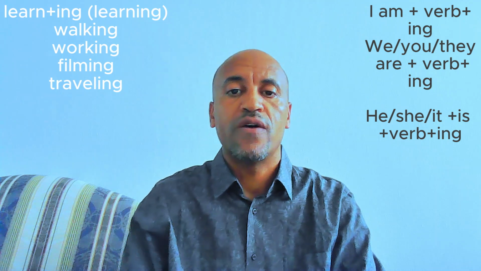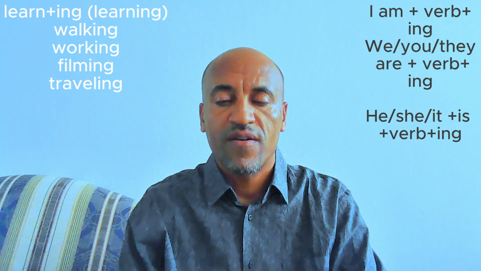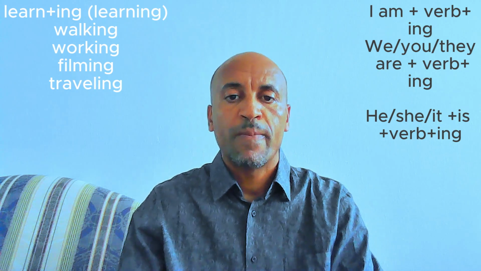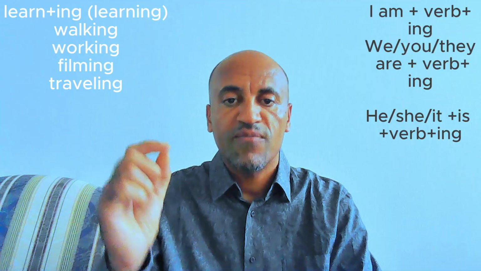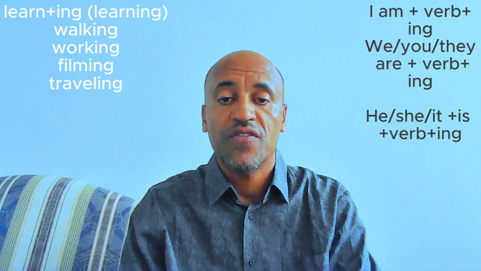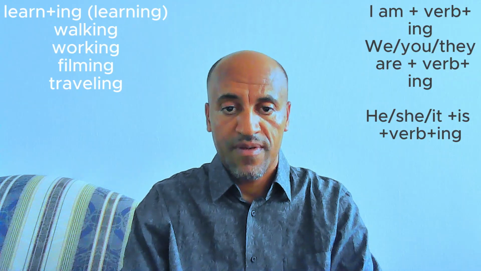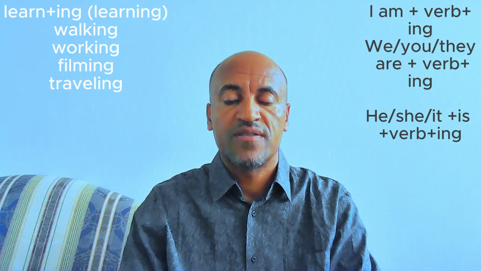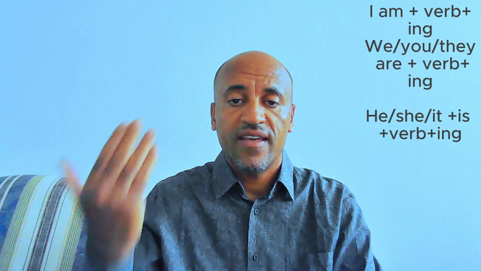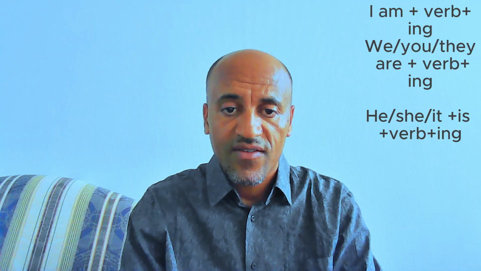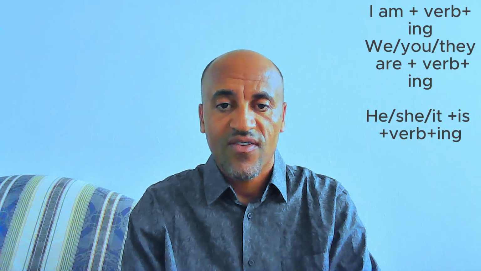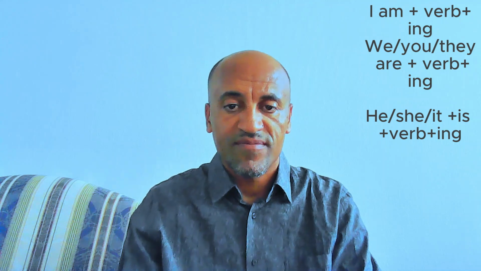Progressive verbs. The first way that we can change the verb into ing is simply to add the suffix ing at the end of the base verb. The second one: if the last letter of the base word is a silent e, for example, come.